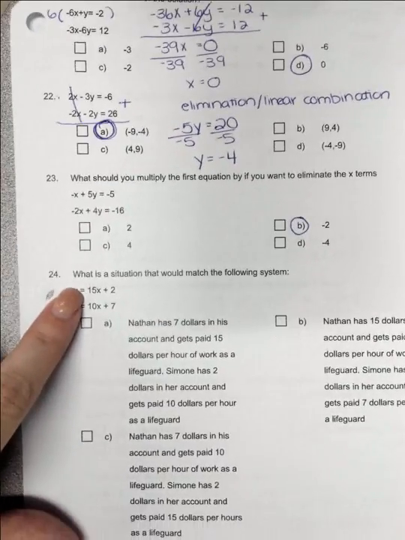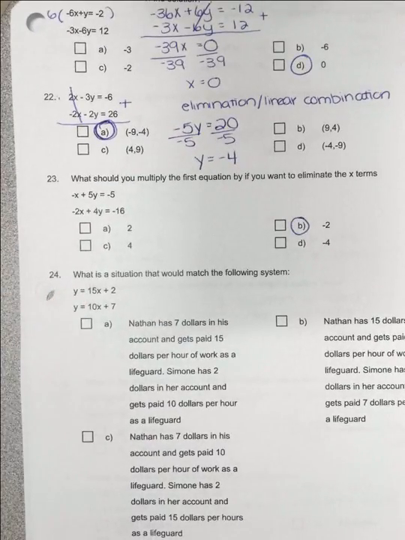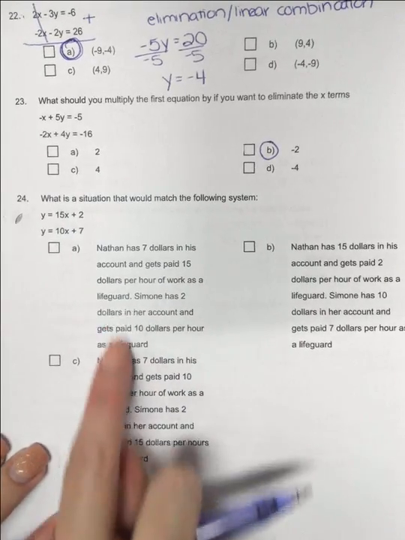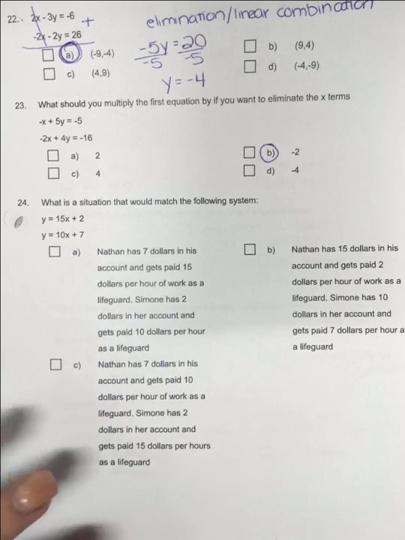What is a situation that would match the following systems? Okay, guys, y'all are good at this. You know your pers and eaches and everys, your key words. So let's just read the examples and write the equations.